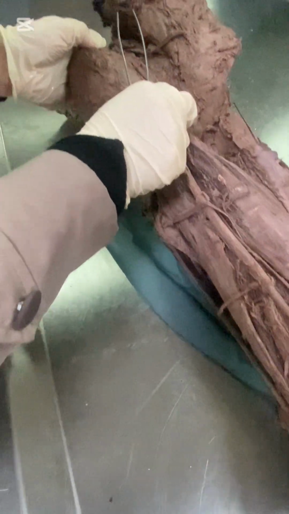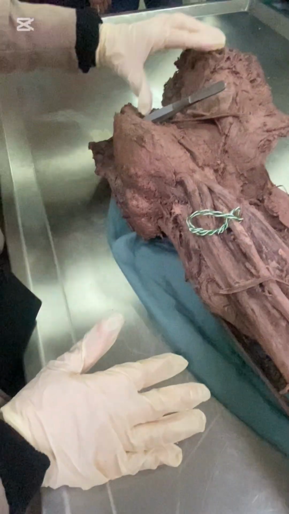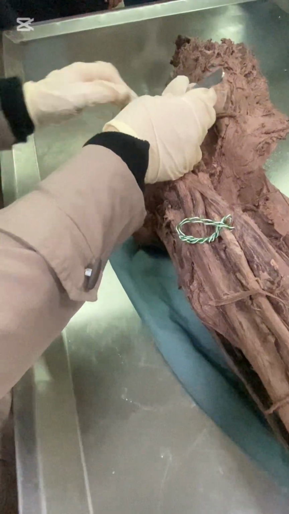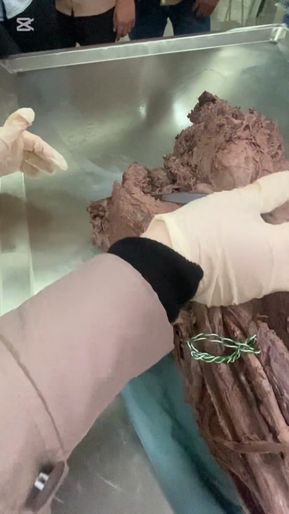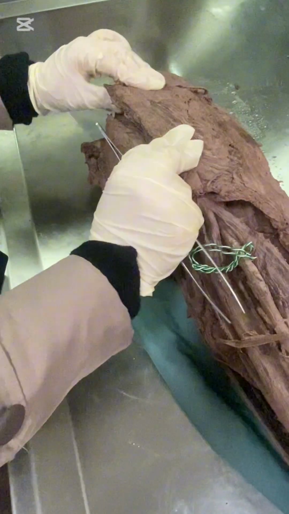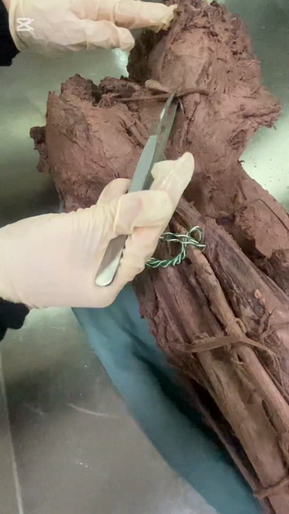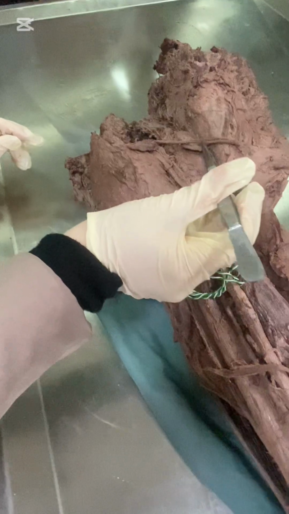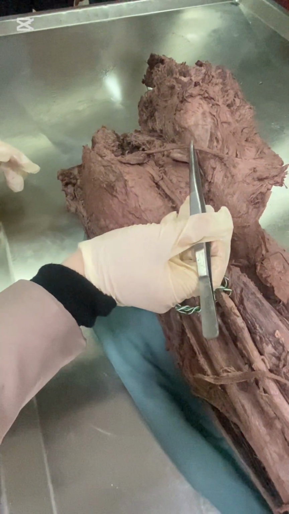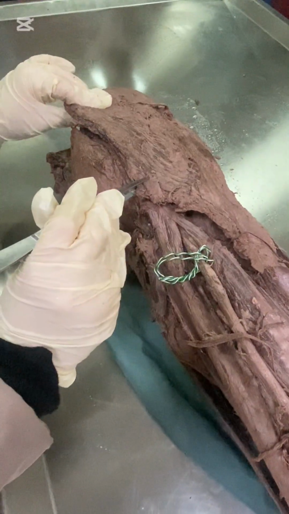Where does the sciatic come from? How does it leave the pelvis? Through the greater sciatic foramen, below the piriformis muscle, covered by this muscle, which is gluteus maximus. Do you see the nerve supplying the gluteus maximus? Coming from the greater sciatic foramen, below the piriformis, we call it the inferior gluteal nerve, for the gluteus maximus.